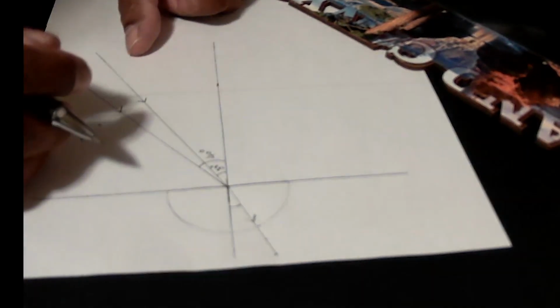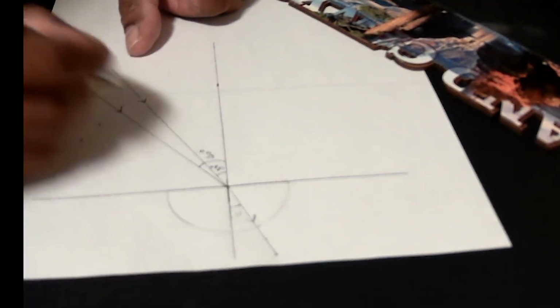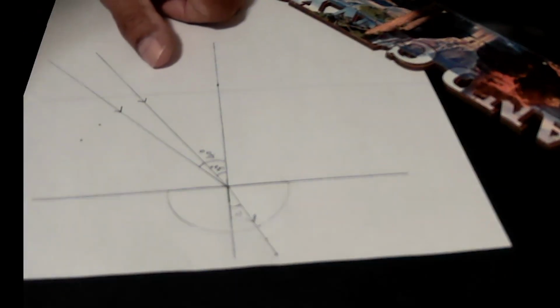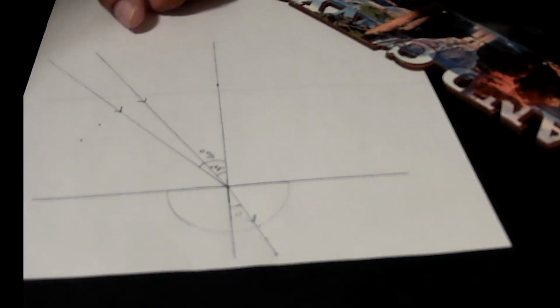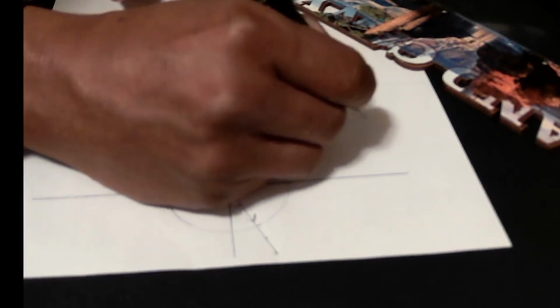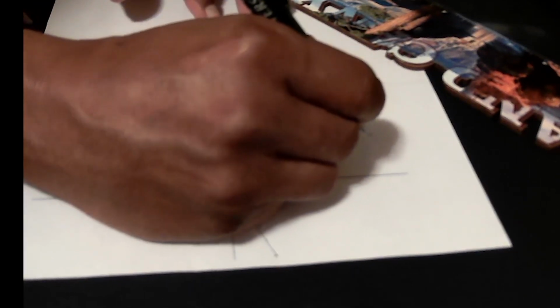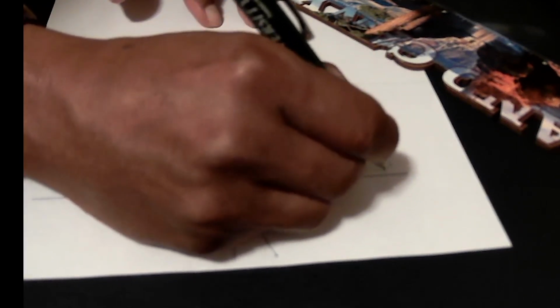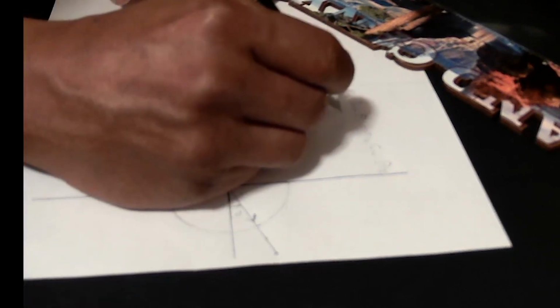So find what that angle is, and then you can calculate the refractive index of the material of the lens using equation number 1, where N1 sine theta 1 is equal to N2 sine theta 2, where 30 degrees is theta 1.